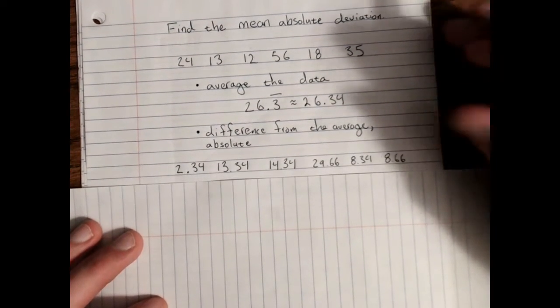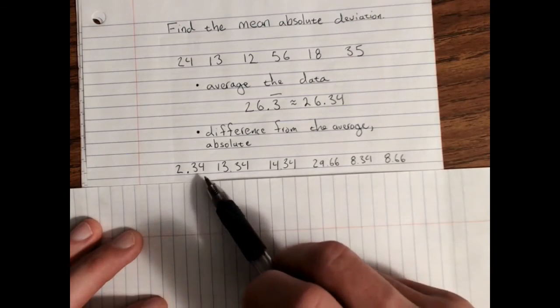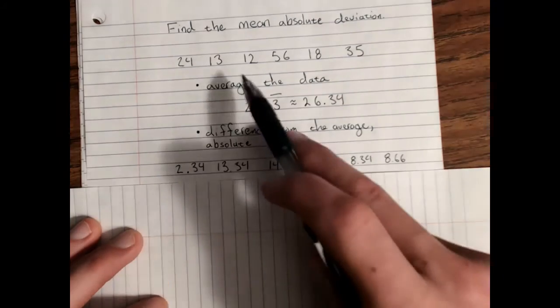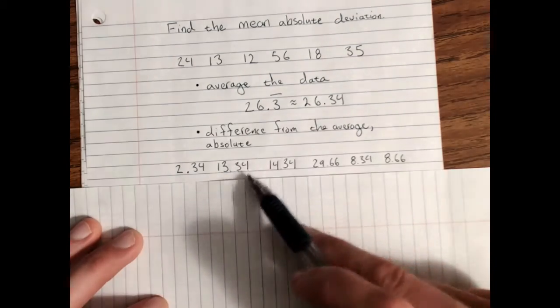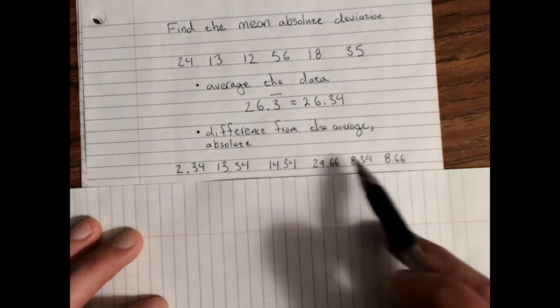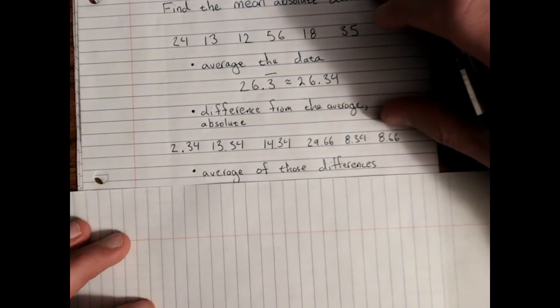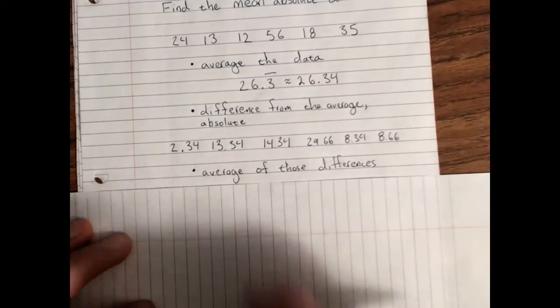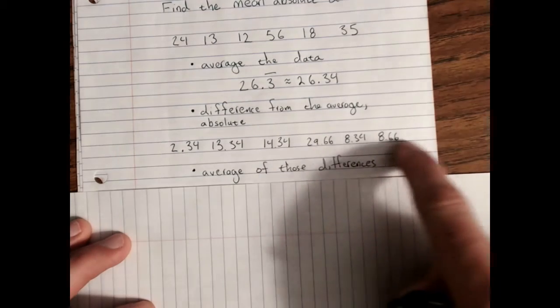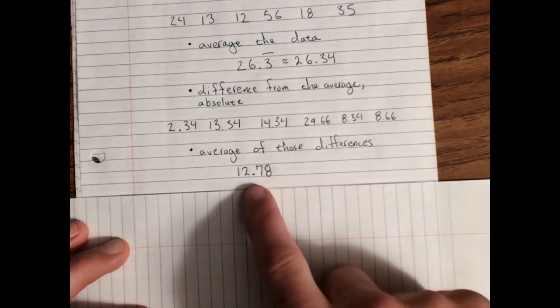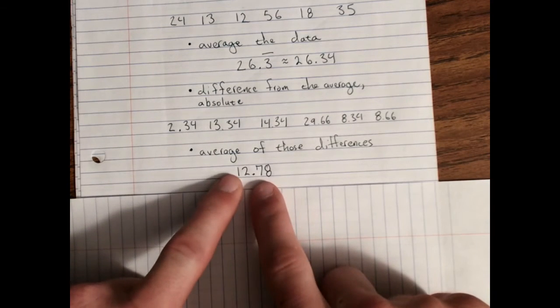And I've done that. Here's what the data set would look like if you found the difference of 24 from 26.34 and 13 from 26.34. You would get these 6 absolute differences. And then the last step would be to find the average of those differences, which you could then again type these 6 values into your calculator, divide by 6, and you will come up with a mean absolute deviation of 12.78.